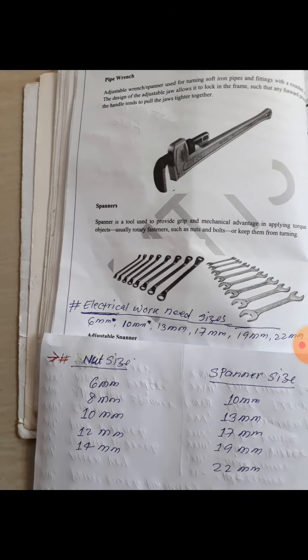Okay, the pipe wrench is especially used for glanding time. You can use the pipe wrench at gland time. If you need to make the gland tight, that time you can use the pipe wrench, because the gland is big now, so a spanner of the same size is not available. So that time you can use the pipe wrench.